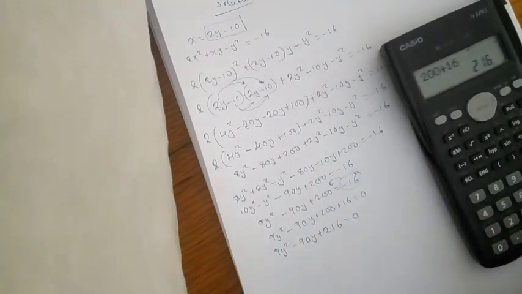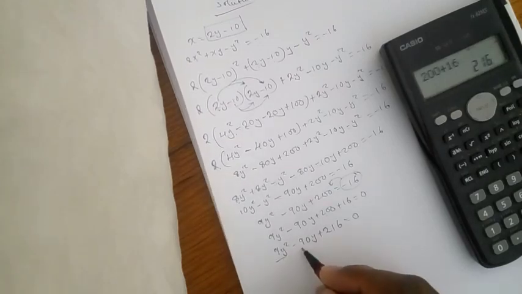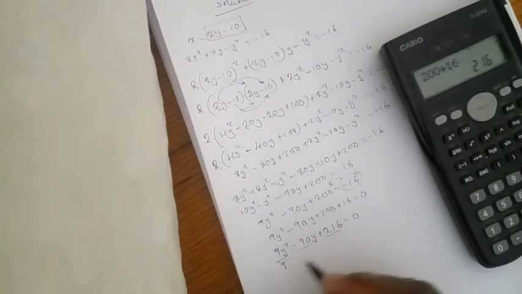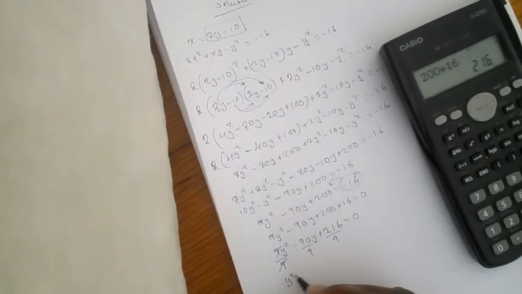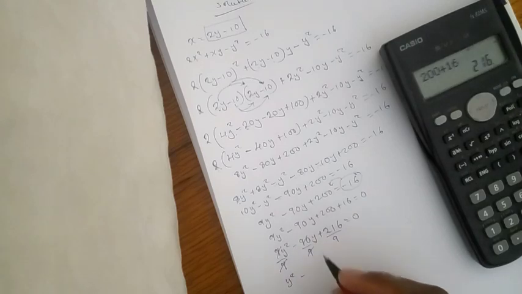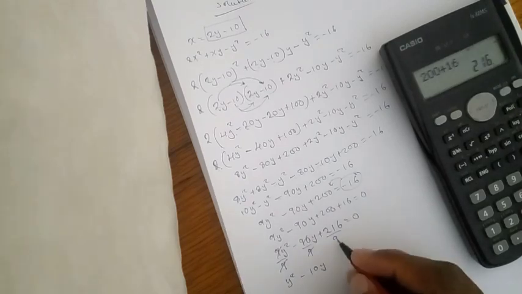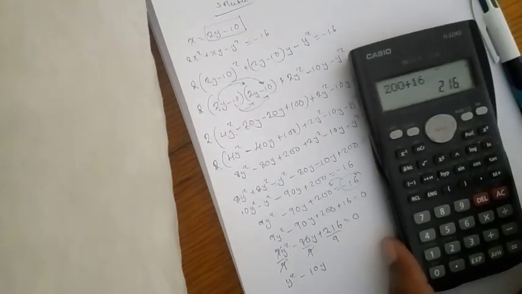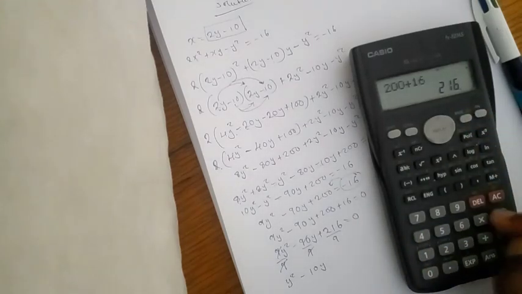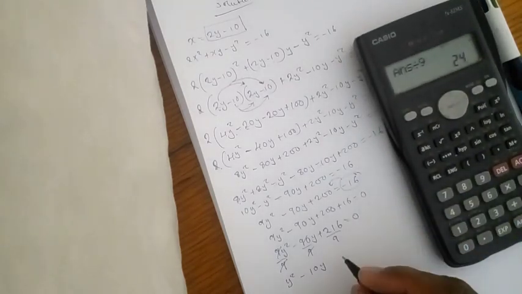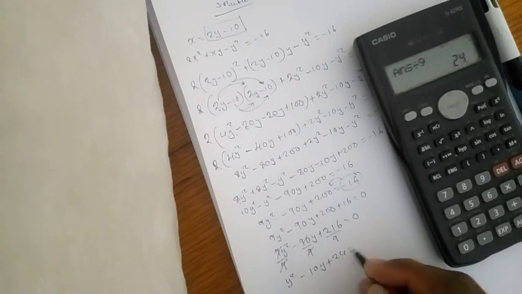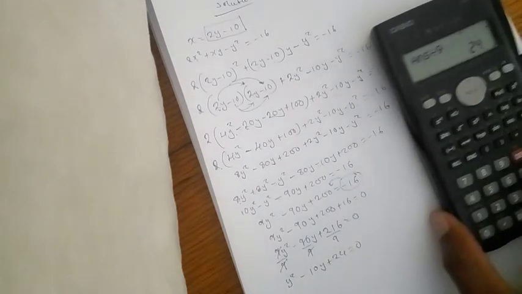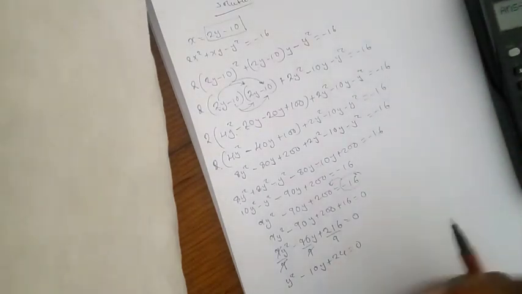Very good. So at this stage, what you need to do is simple. Just divide everything by 9, to make a simpler quadratic equation. We have y square minus 10y, then 216 divided by 9, which is going to be 24. Positive 24 is equal to 0. Very good. So at this stage now, our job is going to be easy.